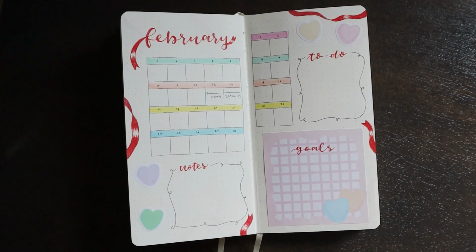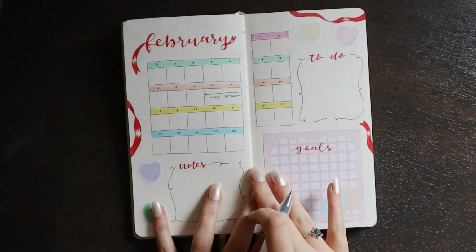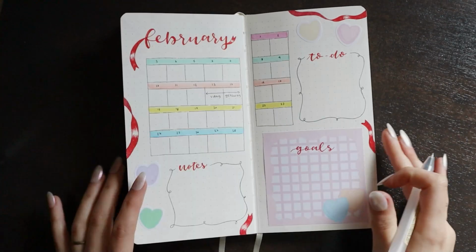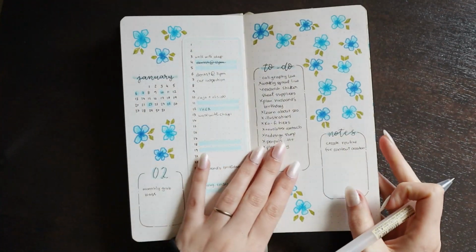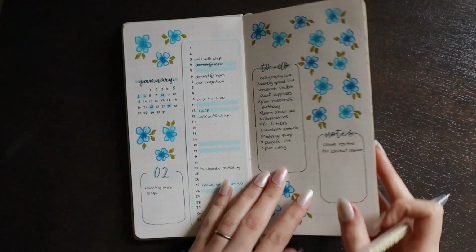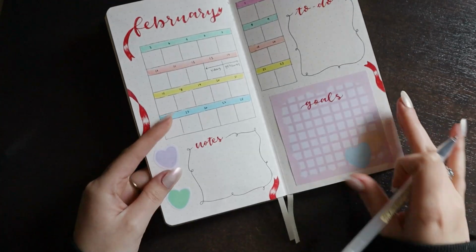But this is a time where you book here your doctor appointments, any events, any things that you have to attend, it's in here. Then for my to-do list, I look at January and I see the things that I didn't do. I'm going to put the calligraphy live on my notes because I don't know if it's going to happen.